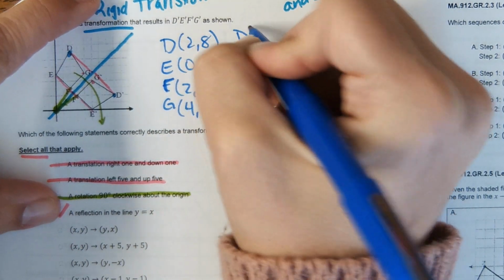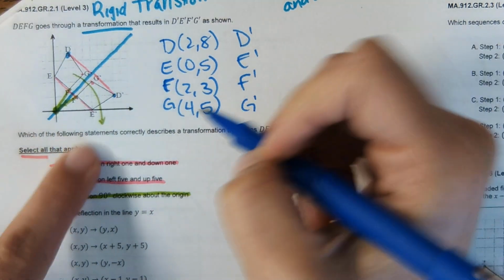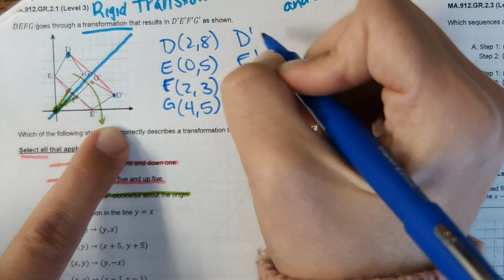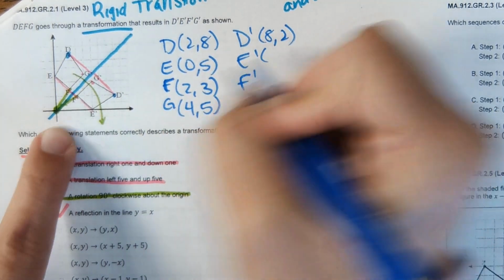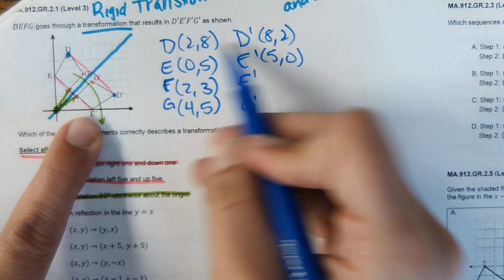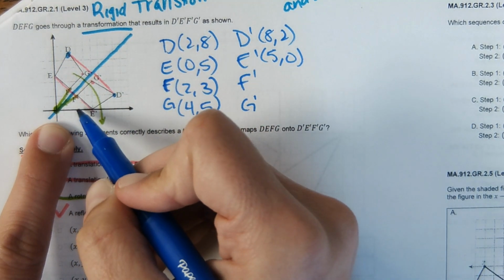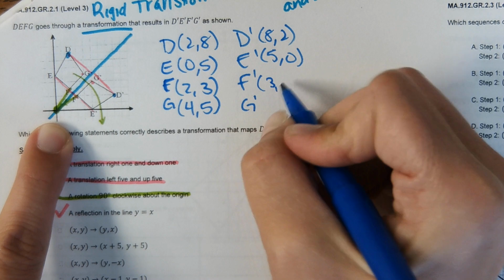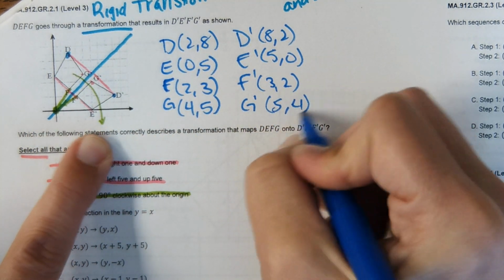And then we have D prime, E prime, F prime, G prime. And these new coordinates: D prime is at 8, 2. E prime is at 5, 0. And you may start already noticing a pattern, like X and Y are switching places. Then 2, 3, and F prime is at 3, 2. And then G prime, just based on the pattern, I know it's going to be at 5, 4, and I can kind of check that.